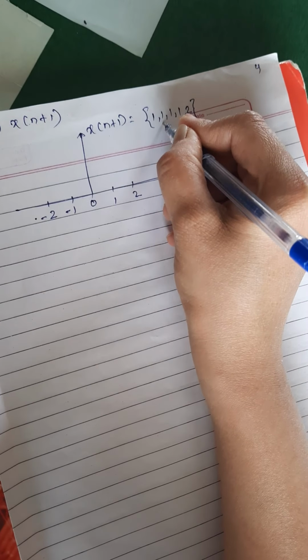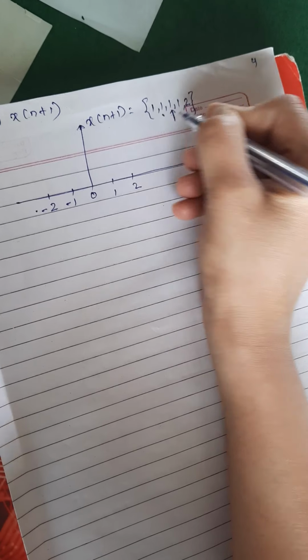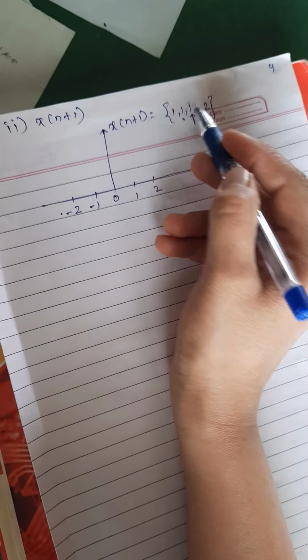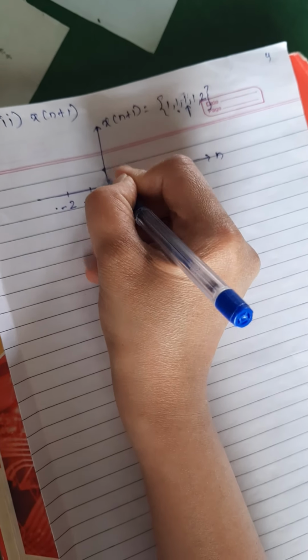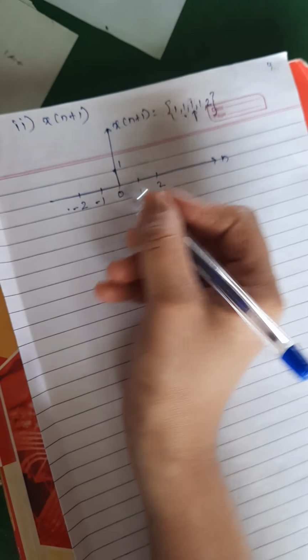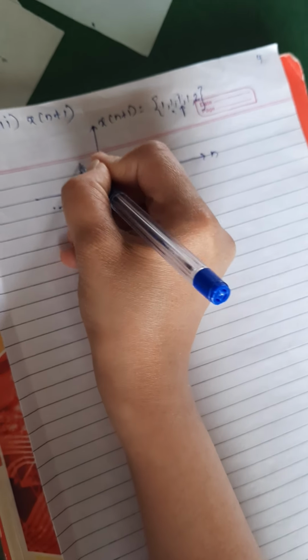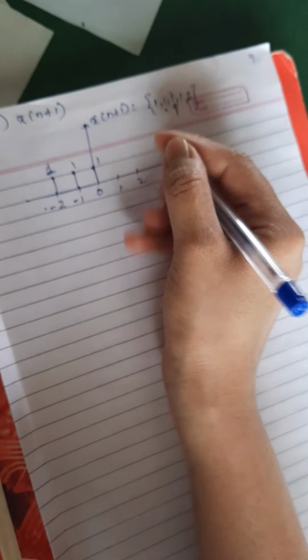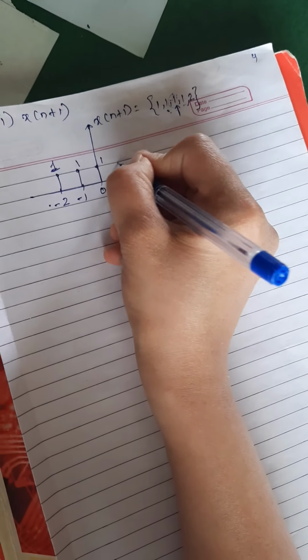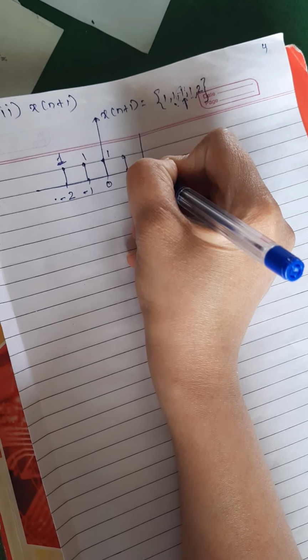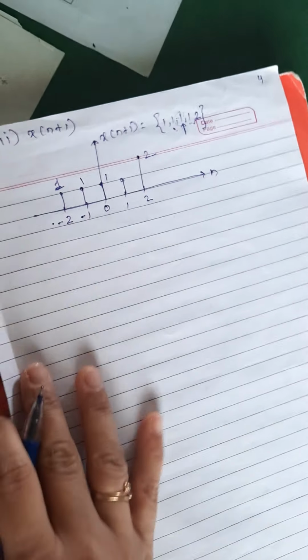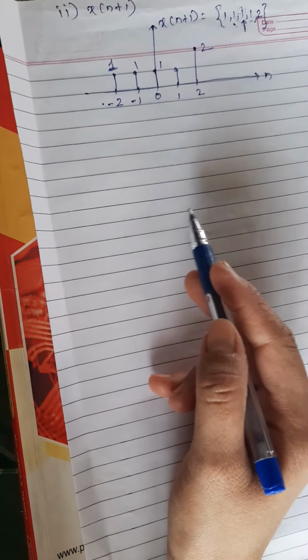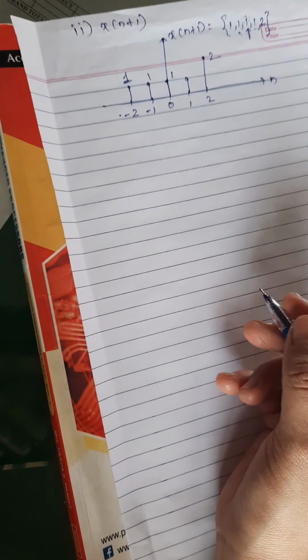Originally the arrow was here, now it will be at this point. For x of 0 it is 1, for x of minus 1 it is 1, for x of minus 2 also it is 1, for x of 1 it is 1, and for the last one it is 2. So this is the sequence for x of n plus 1.